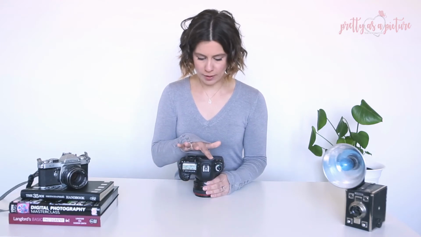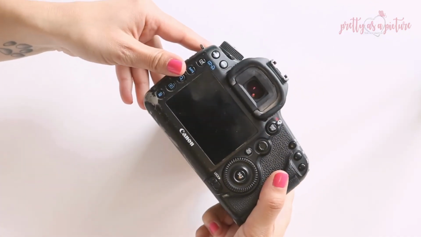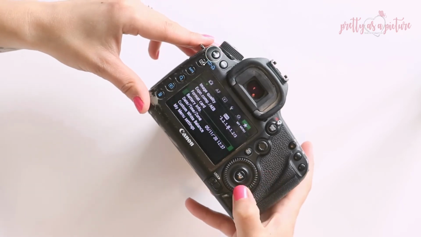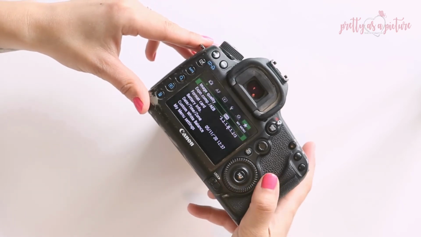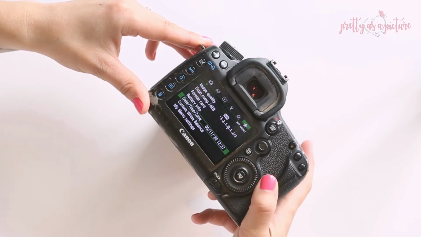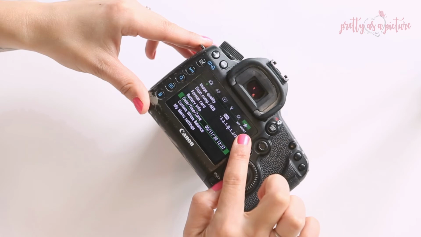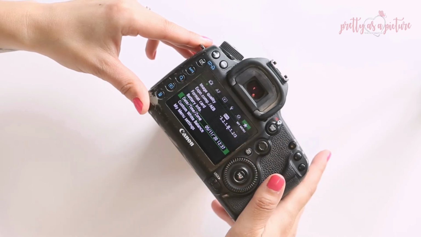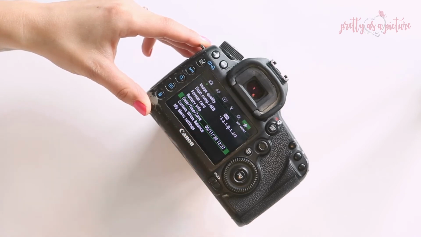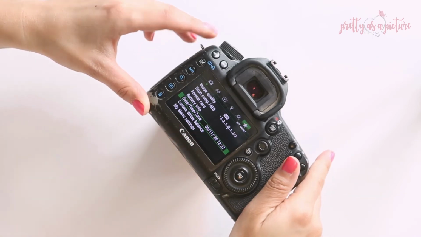We've covered the viewfinder, so let's start over here. We have the menu button. Obviously, it scrolls through the menu. So I have it on the star menu, which is a custom menu. So you can actually put things within your custom menu that you want to access on a regular basis. So for example, I have the date and time.